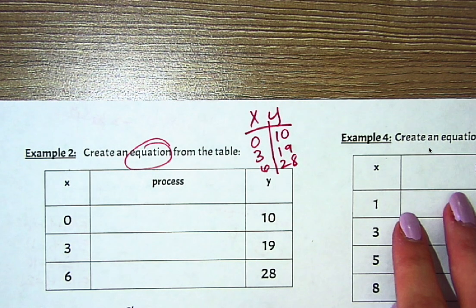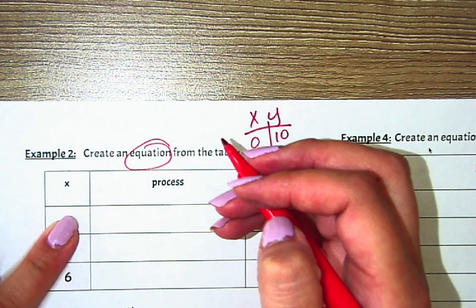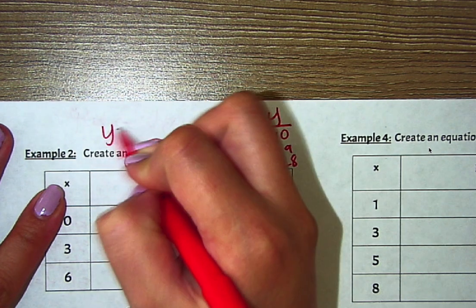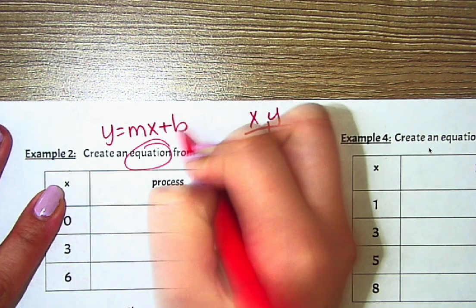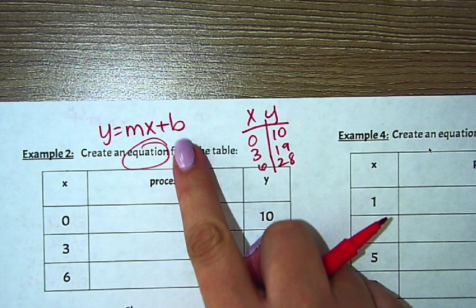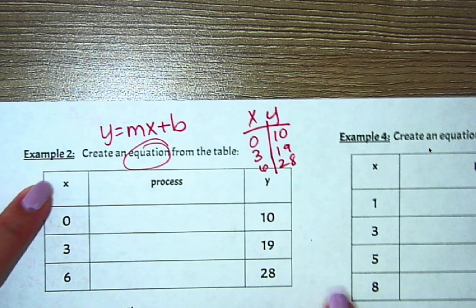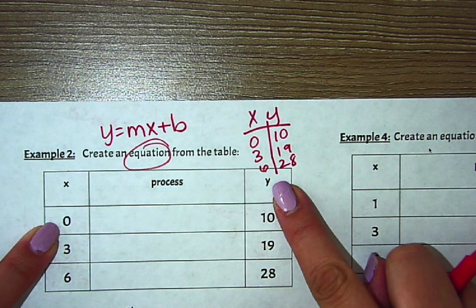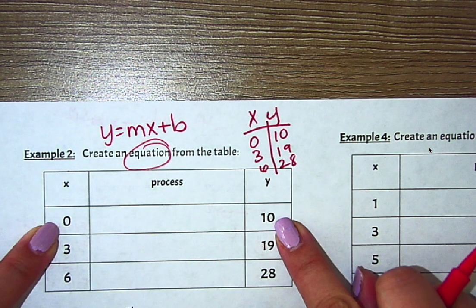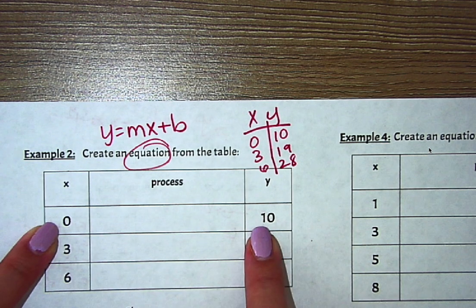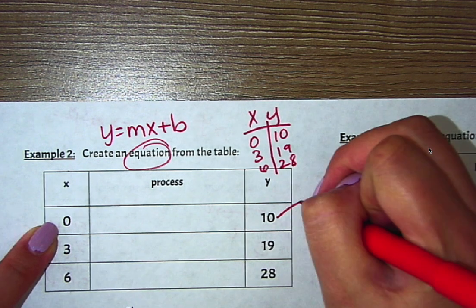Okay? So we're still going to do the same process. We're still trying to find the equation y equals mx plus b. I told you we're always going to find the b first because it's the easiest thing. Now remember, when your x is 0, that means that your y, whatever number is next to it, is going to be your b.